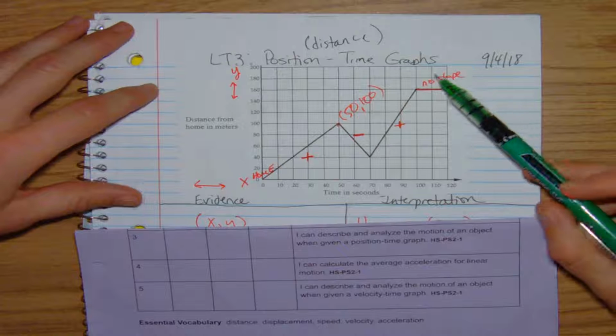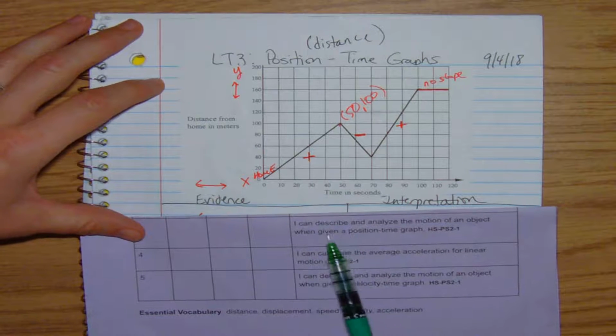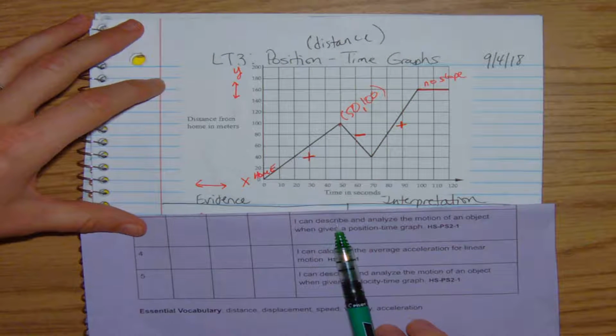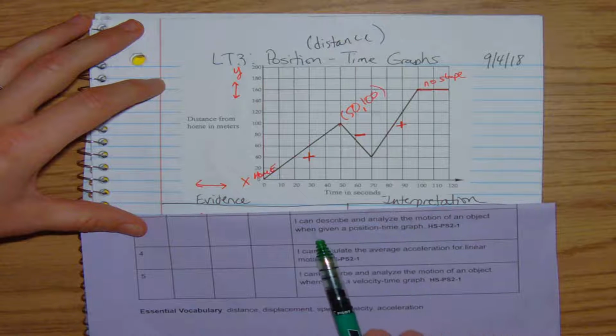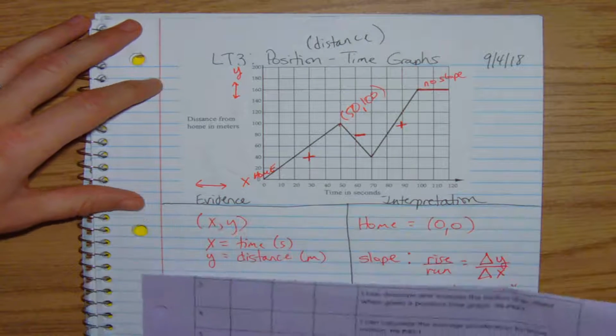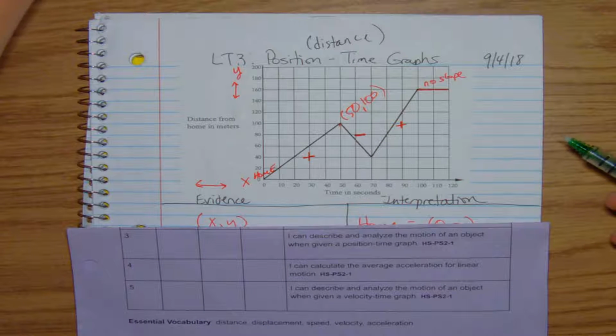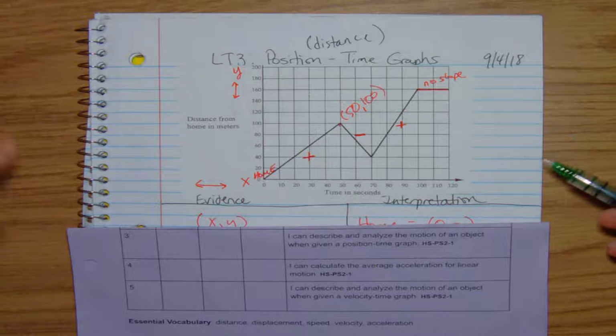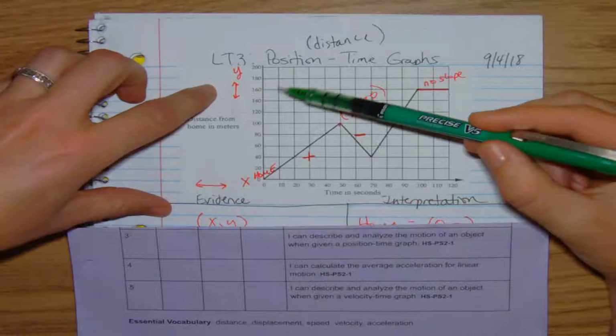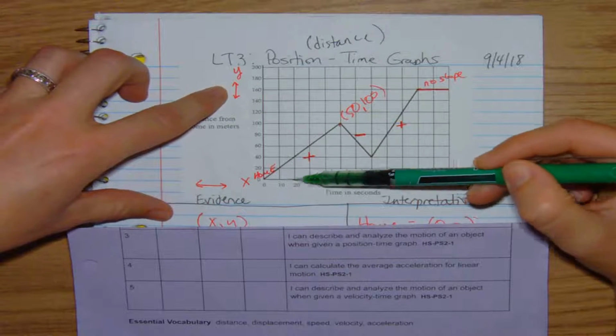But the target, LT3, is trying to describe and analyze the motion of an object when given a position time graph. All right. I'll leave this here just to cover up some of that other stuff, but this is our first time where we're really reviewing what exactly do we or do we not remember about graphs.